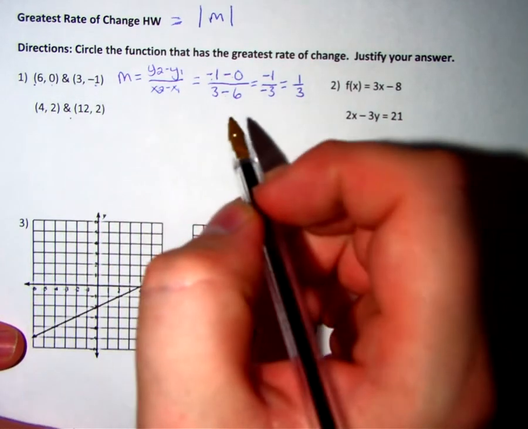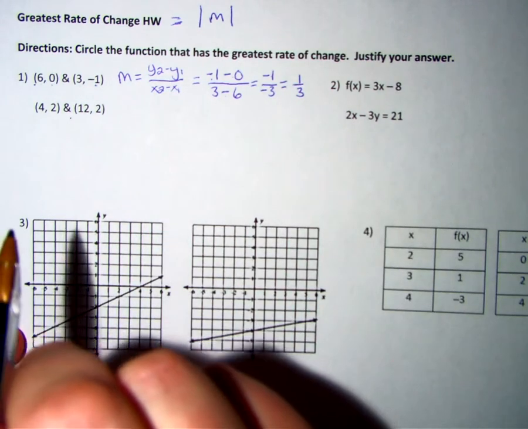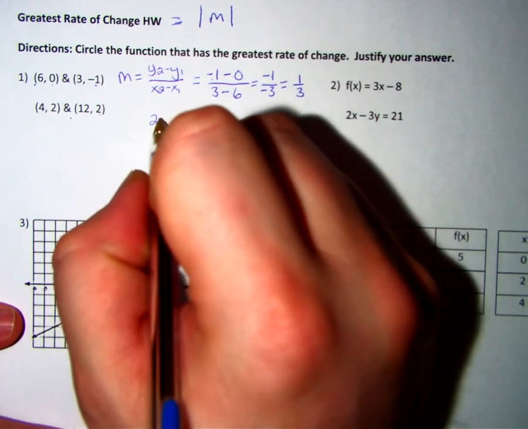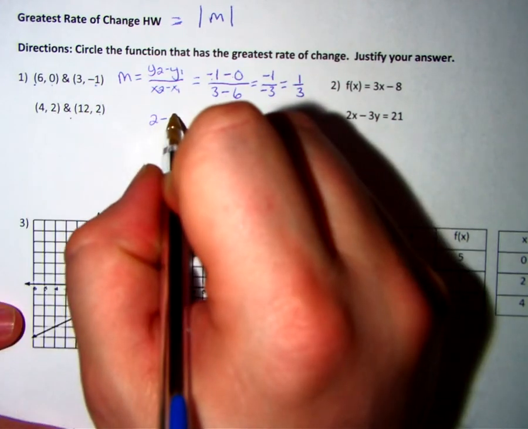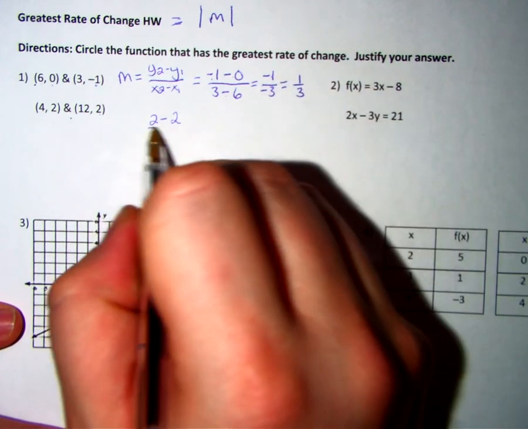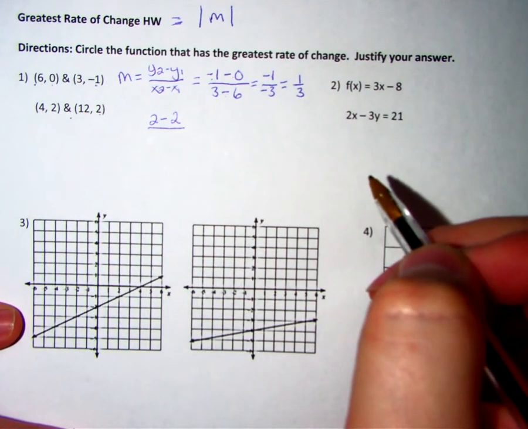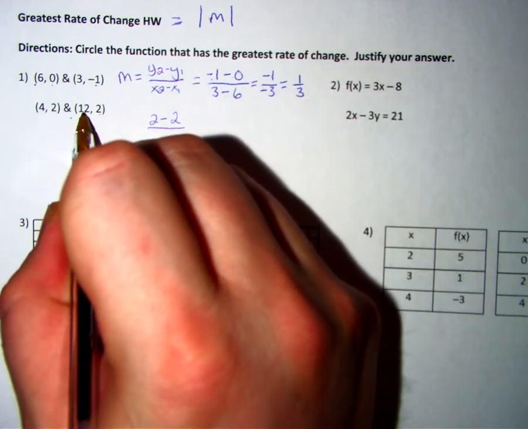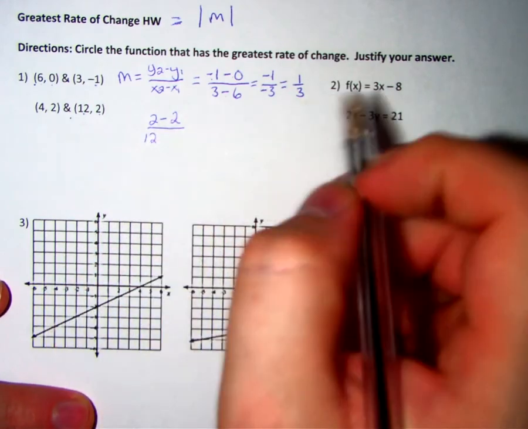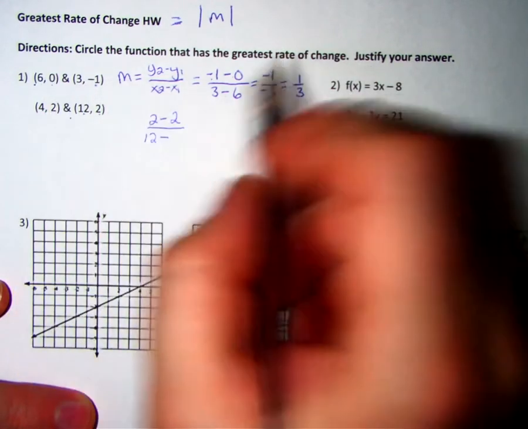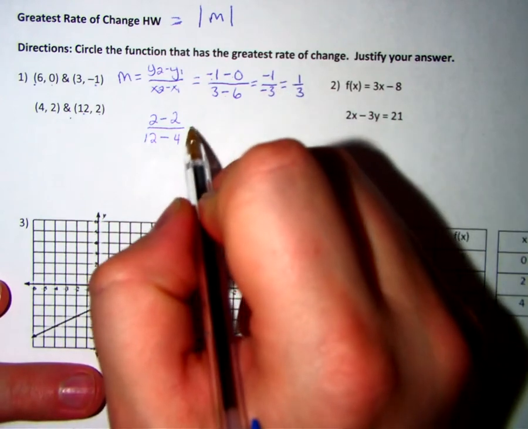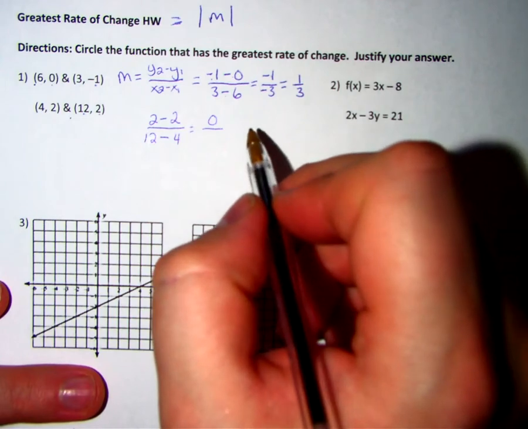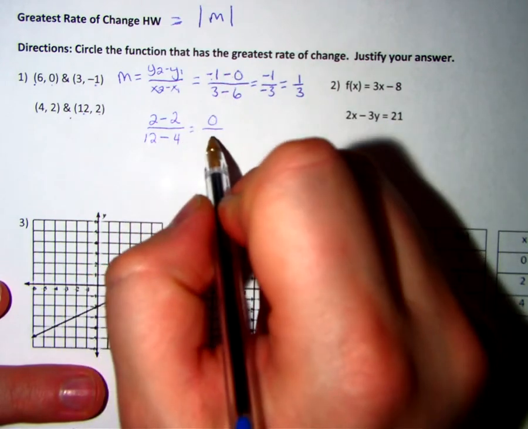Now I have to do the exact same thing for the second ordered pair. Since I already have the equation written up above, we're just going to continue with it. So my y2 is 2 minus my y1, which is also 2, over my x2, which is 12, minus my x1, which is 4, equals 0 divided by 8.